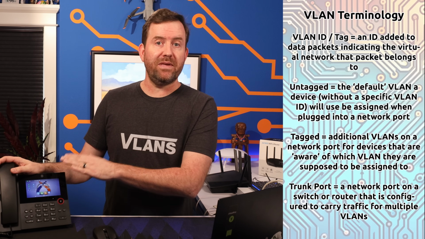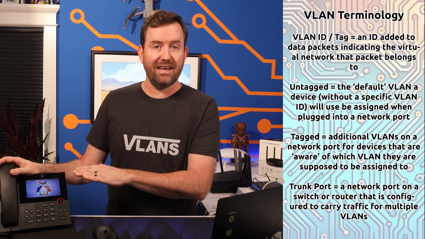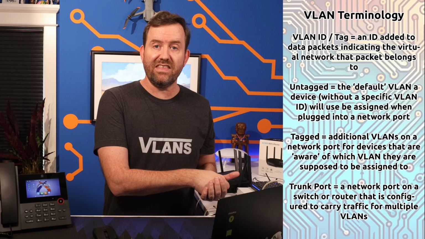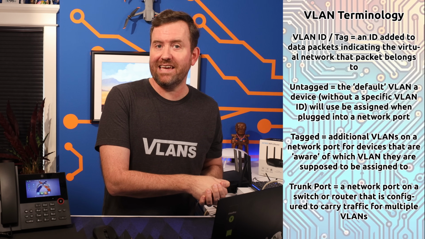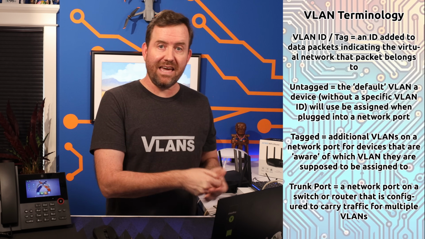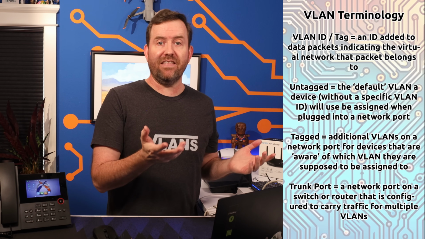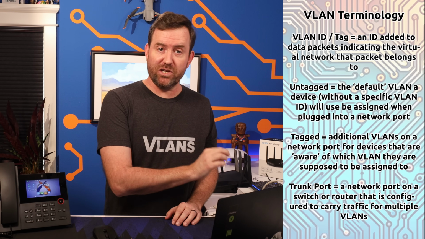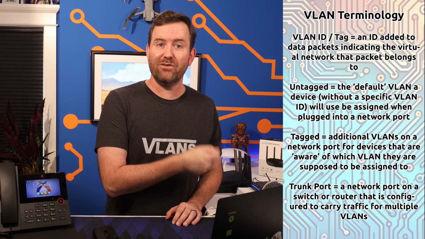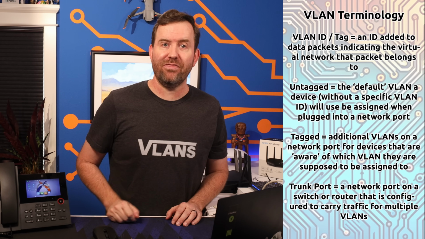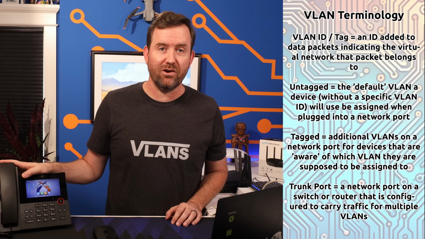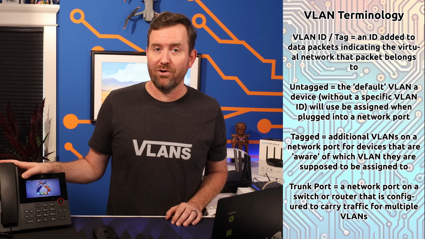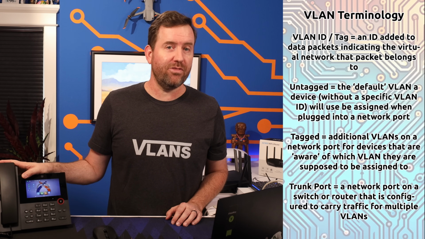So your voice over IP telephone is configured to connect to VLAN 30. When you plug it into that network switch port, it's not going to take the default untagged VLAN ID 1. It's going to say, hey there, I'm supposed to be on VLAN 30. And since the switch port that I plugged the phone into is configured with tagged VLAN 30, everyone's happy. Your voice over IP phone is placed into the voice over IP network running on VLAN ID 30.